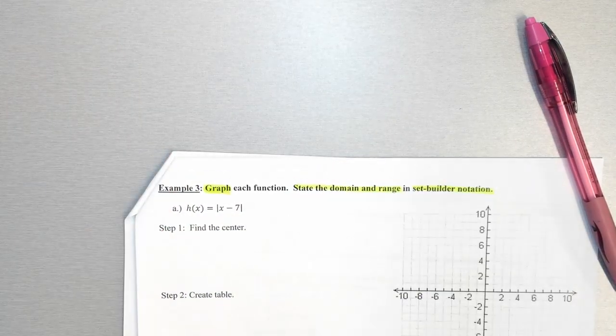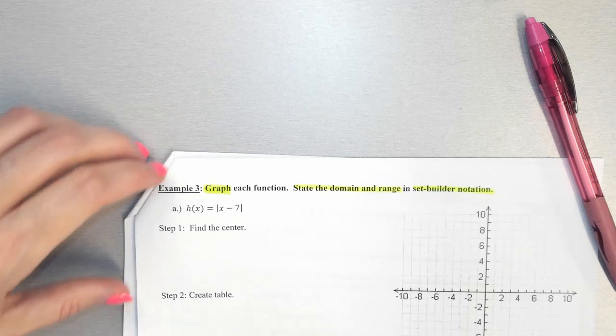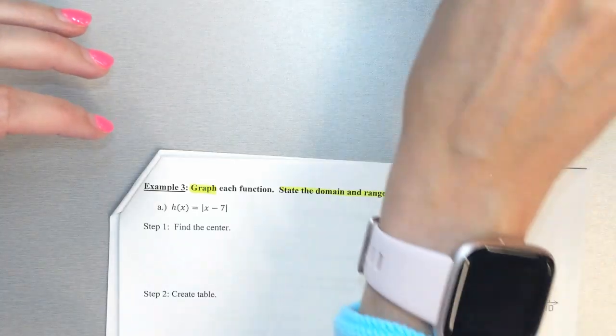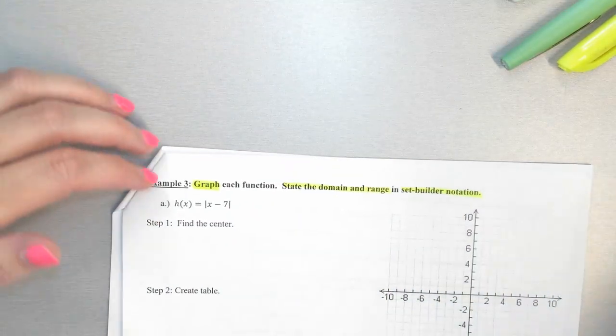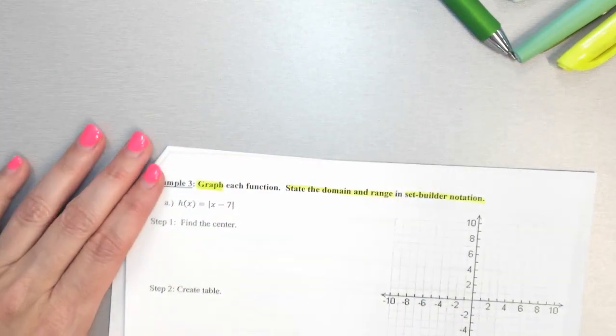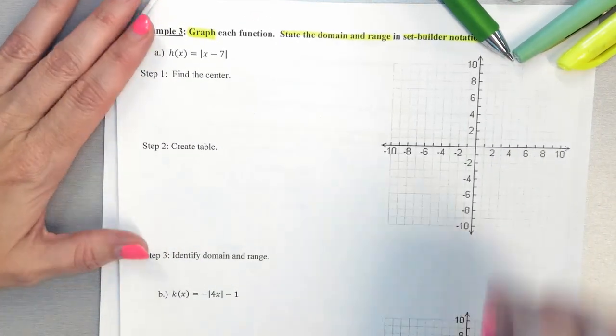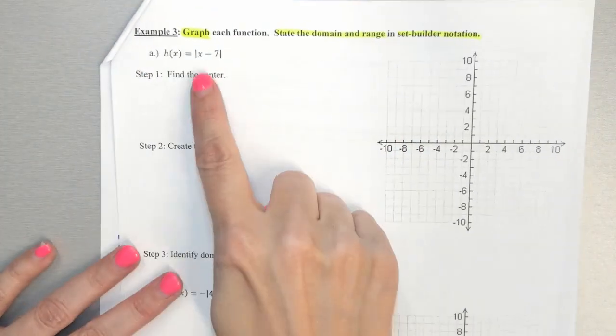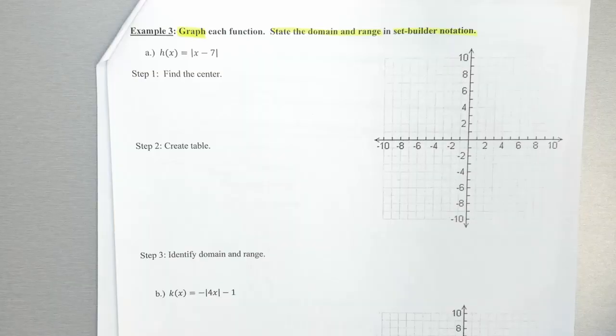And then there is a reflection, okay, and then rotations. There's also compressions and stretches, which you may or may not remember. So in order to graph this and see the best window we possibly can, the first thing we want to do is find the center of the graph.